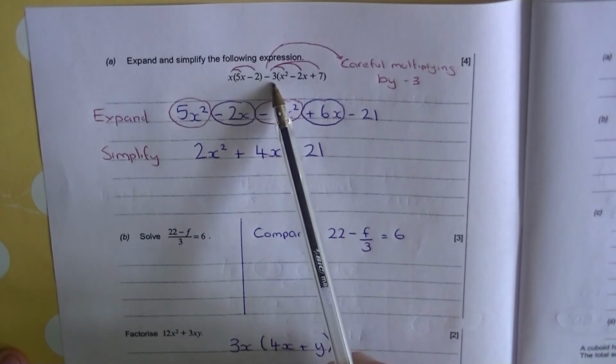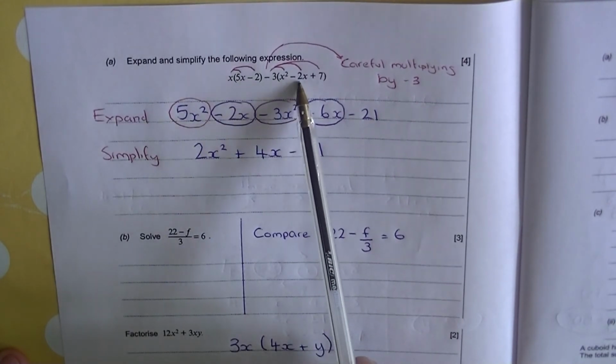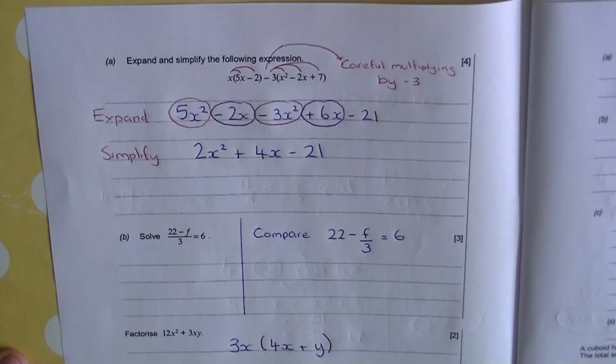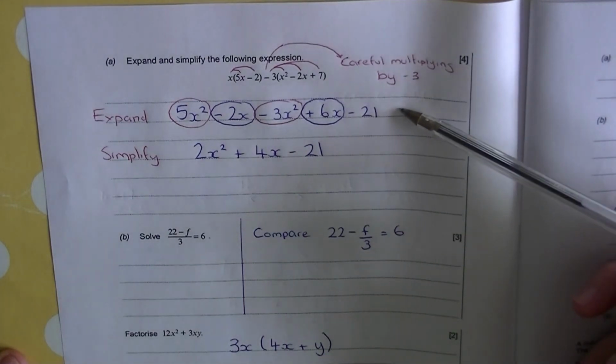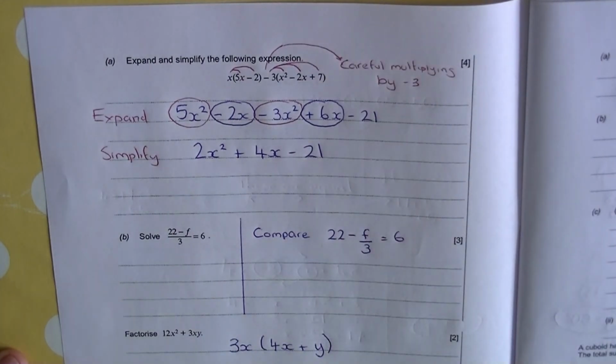Be careful that what's before that bracket is -3, so it's -3 times that, -3 times that, and -3 times that. Might throw up some problems with minuses times minuses, or minuses times pluses, okay? Expanded on that row, check you're okay, and then simplified there. I've left this one blank to just do for you, okay?